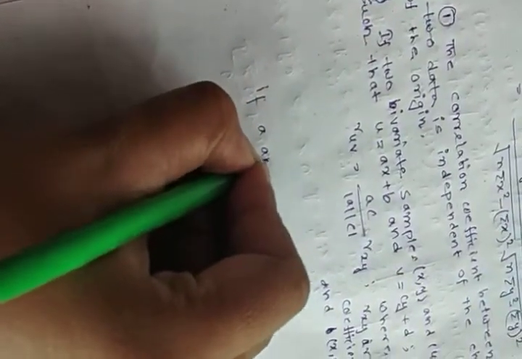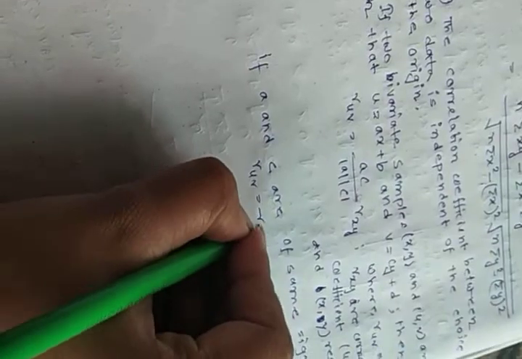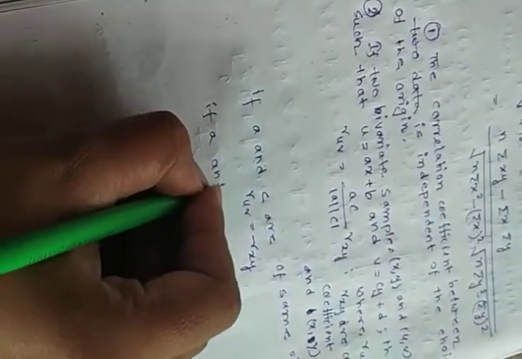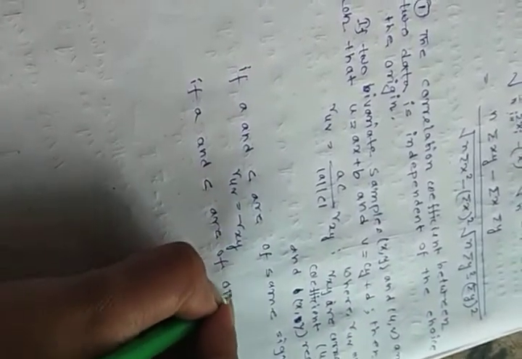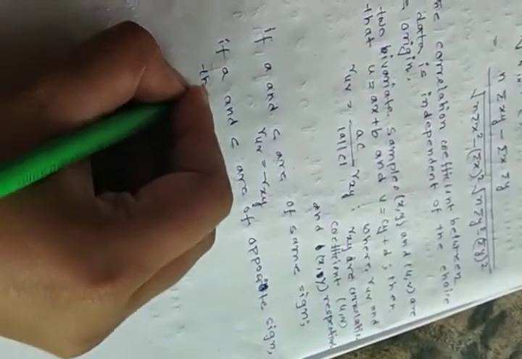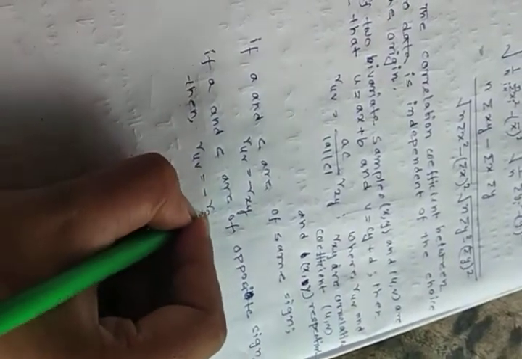If a and c are of opposite sign, then the correlation coefficient of u and v equals minus r of xy. That is, if a and c are of the same sign, r of uv equals r of xy, and if a and c are of opposite sign, then r of uv equals minus r of xy.